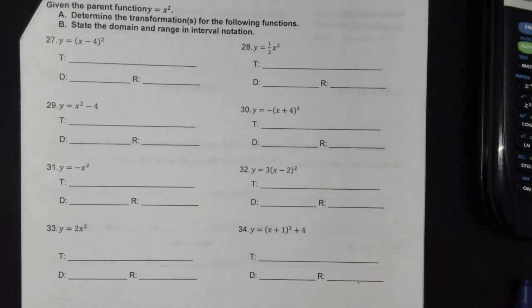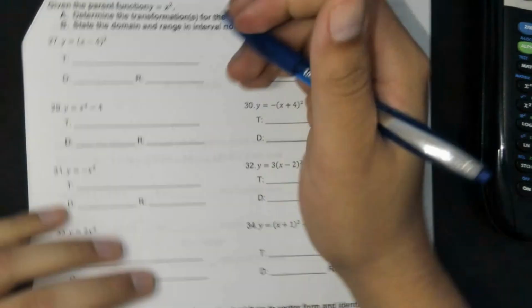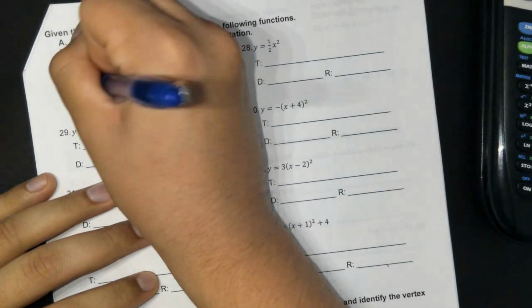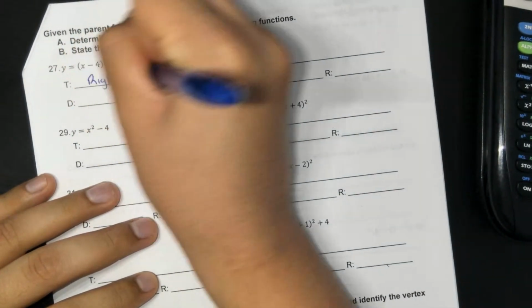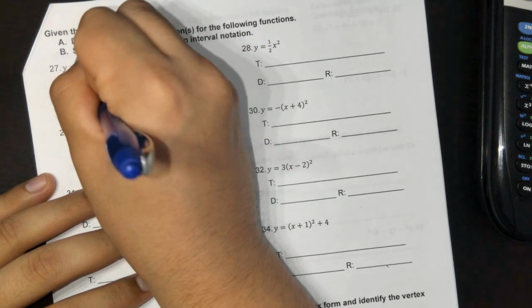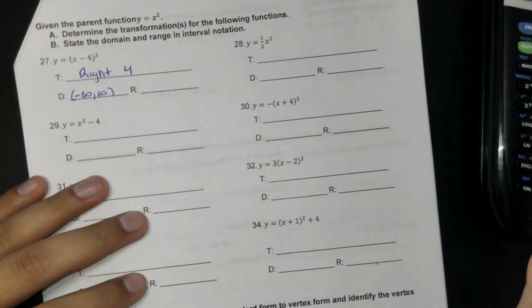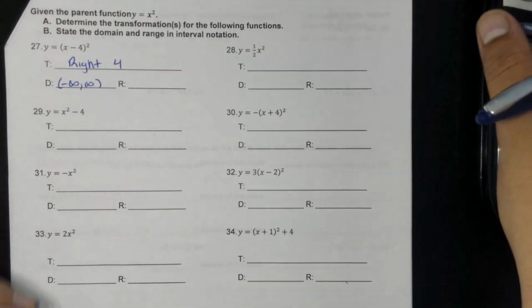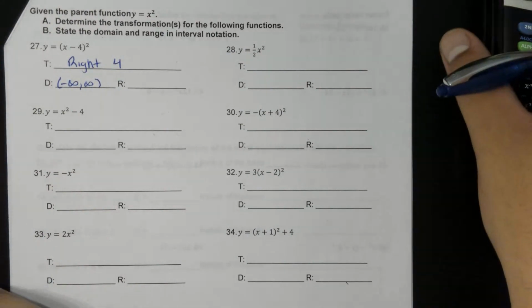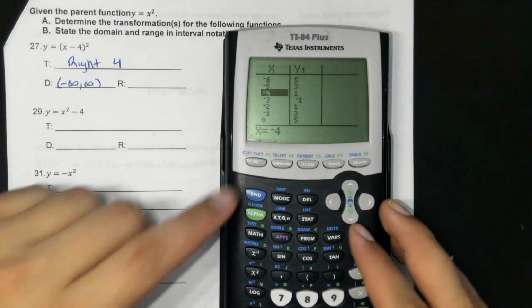Alright, so now let's look at transformations for quadratics. This is just transformations in domain and range. Alright, so for the transformations here, we're just going right 4. Domain should still be negative infinity to infinity. And then you could graph this and see where the range would be if you wanted to.